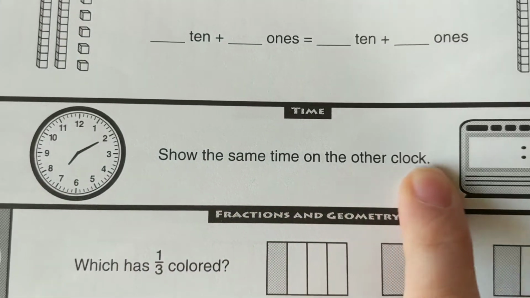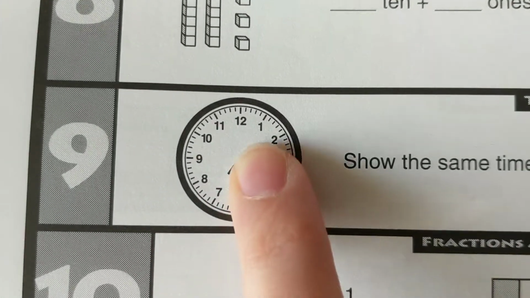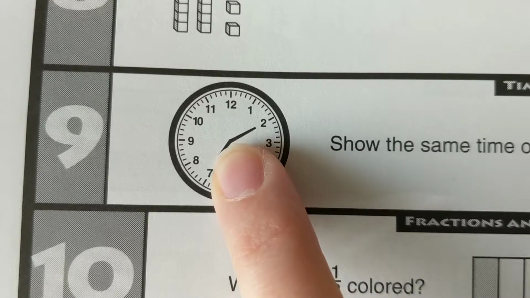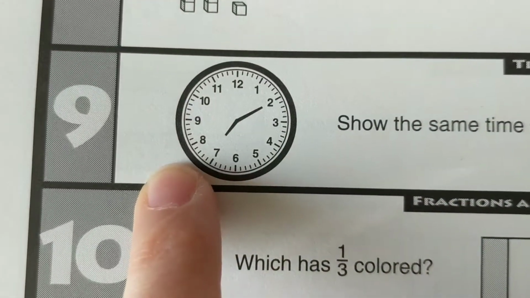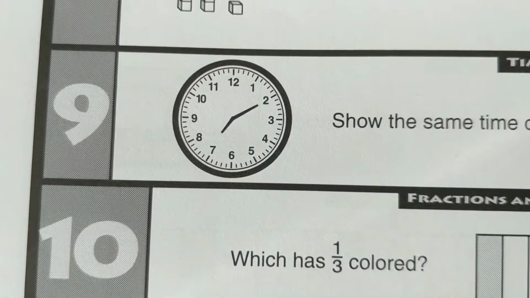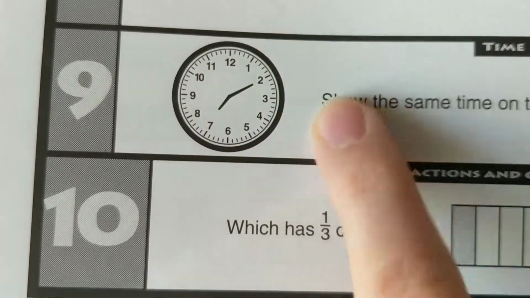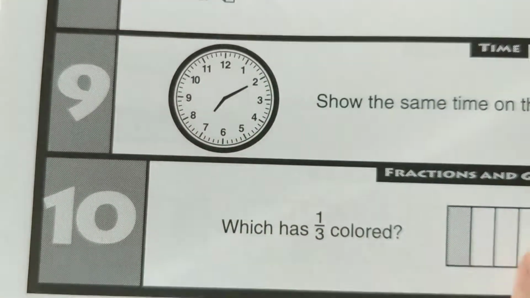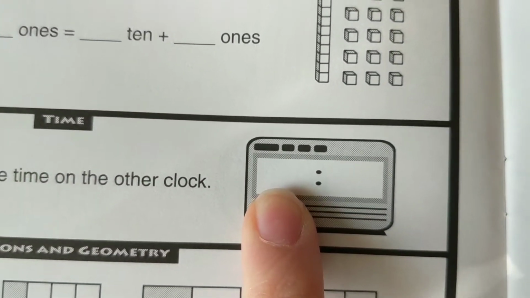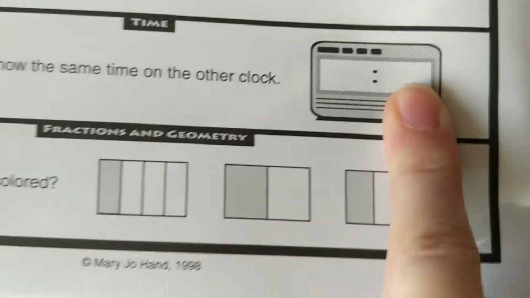Show the same time on the other clock. So this one, I gotta look at my hour hand first, look and see what room it's in. Be very careful because it's very close. And then for my minute hand, I count by 5s around the clock to see what I land on. Before the colon is hour, after the colon is minutes.